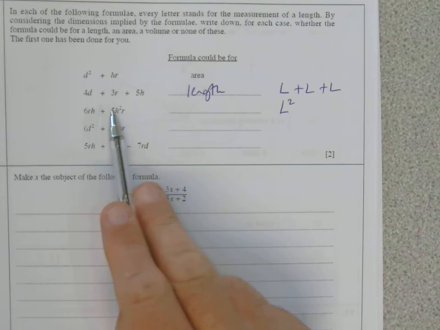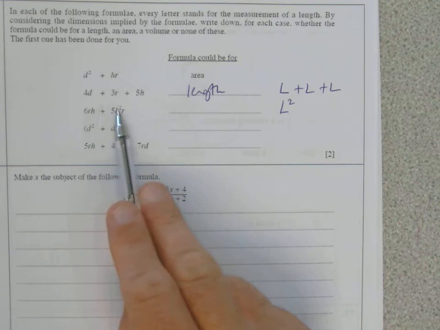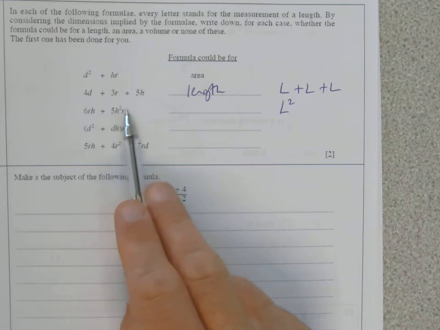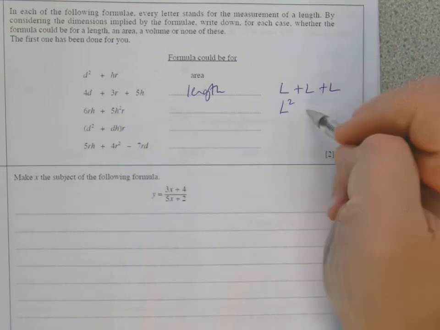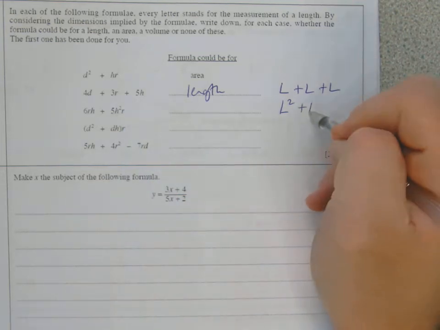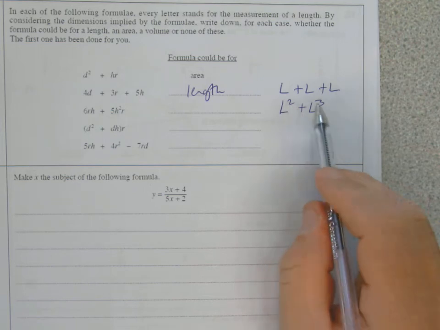Now here, it said ignore the number, so it's just making it bigger. Here you've got h squared times r. Well, h squared, that's like length squared, isn't it? So length squared times another length. So that would be length cubed, wouldn't it? Now, in this case, now you've got length squared plus length cubed.